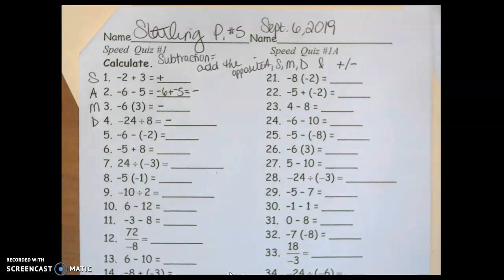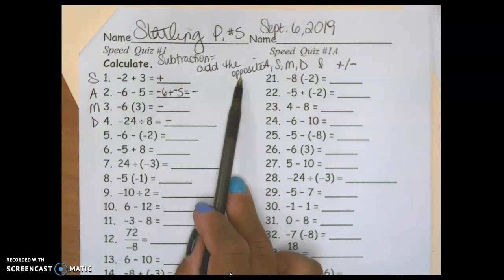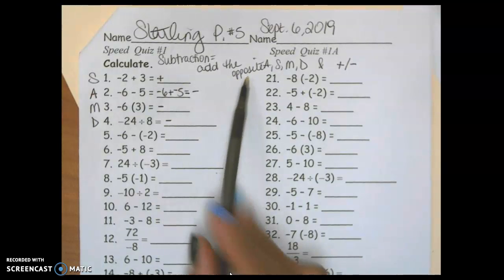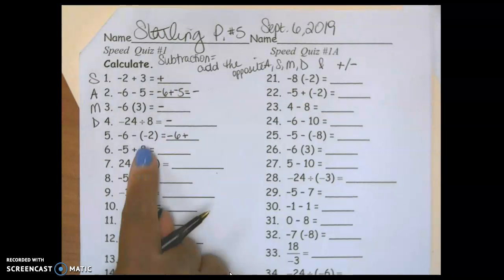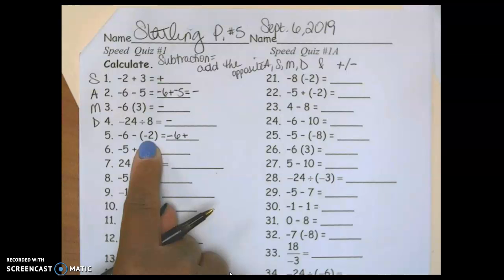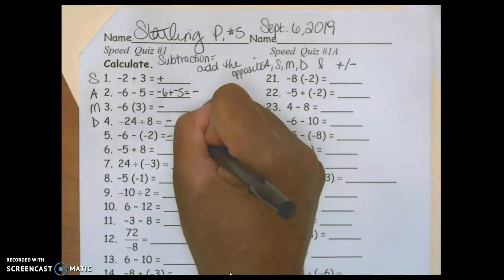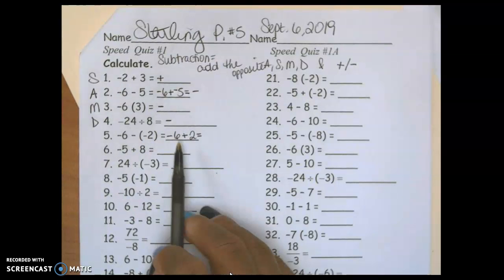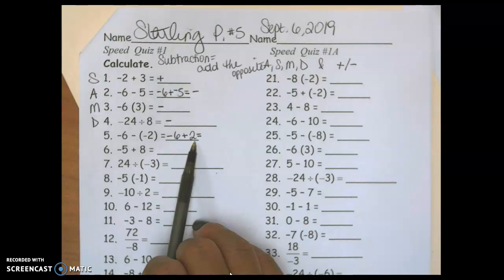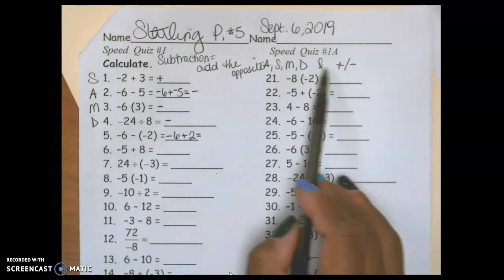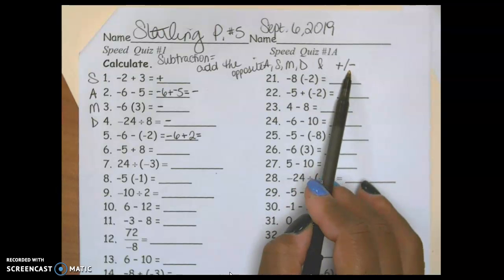What do I do? Add the opposite. So it's -6 plus, what's the opposite of -2? Just +2. Same signs, add and keep; different signs, subtract.